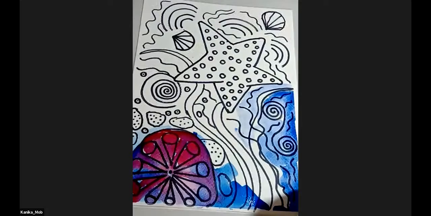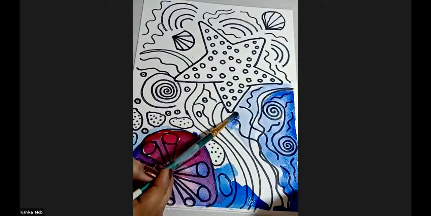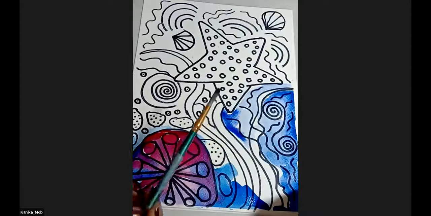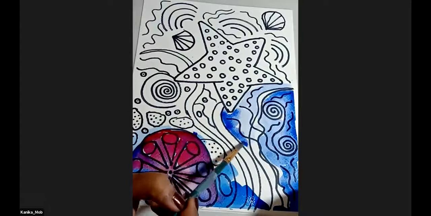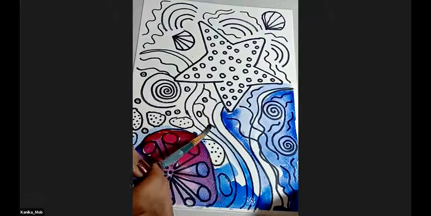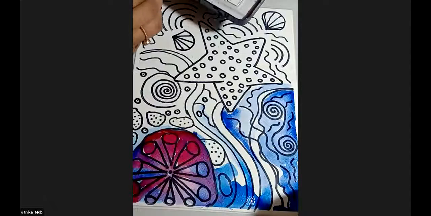But maybe leave the seaweeds. We are going to use a green. You can make a green also. If you paint the seaweeds blue, how will you get green? You can use yellow on top. So once the yellow mixes with the blue, it will give you a lovely bright green. But for now, I'm just painting the outside of the seaweed with the blue.